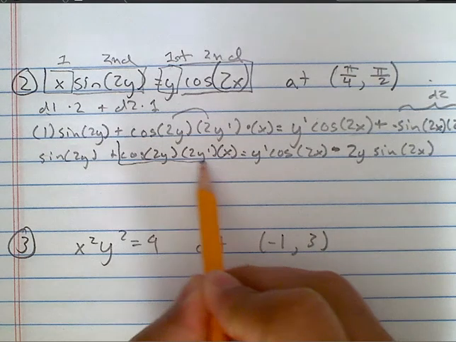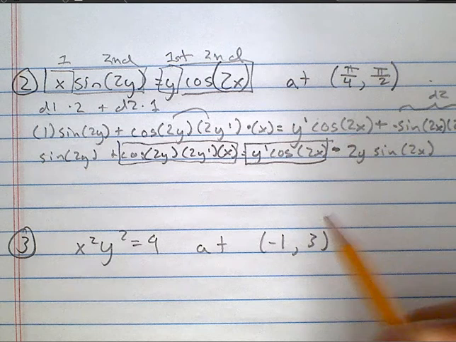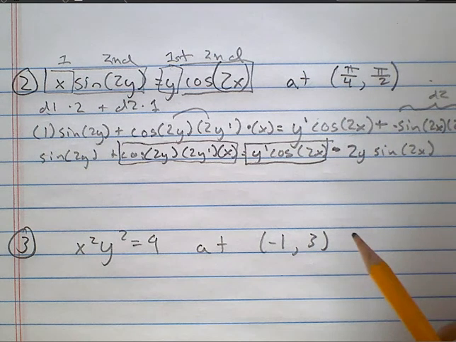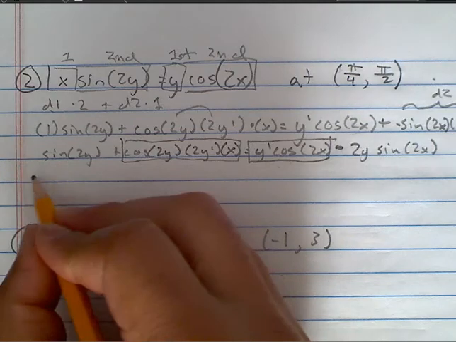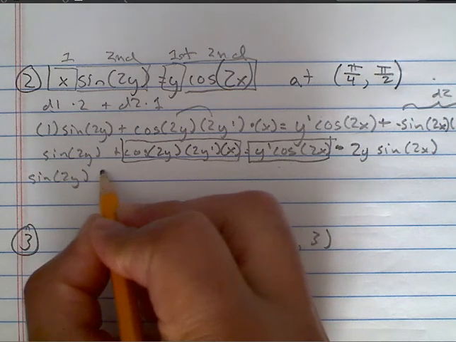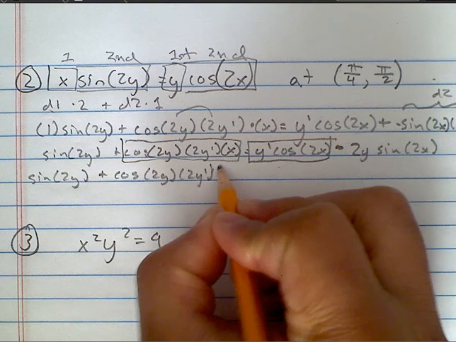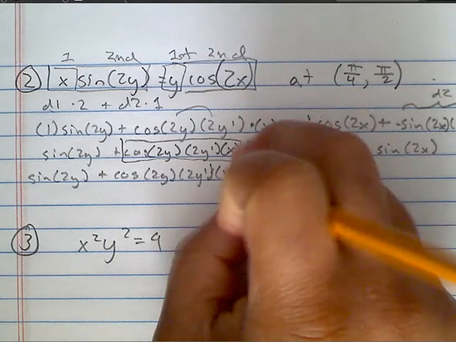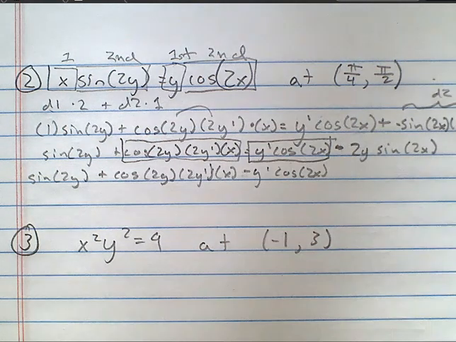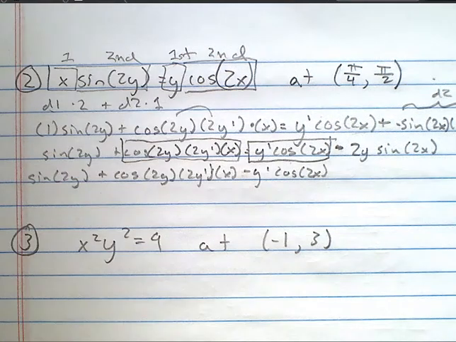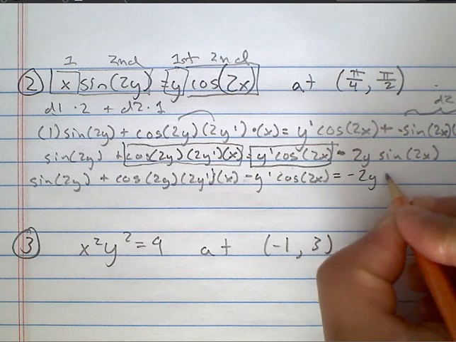Alright, so I didn't get much nicer, but let's go ahead and isolate the terms. This term has my y prime. This term has a y prime, so they need to be on the same side. Okay, so I'm going to subtract this one. Okay, and so sine 2y plus cosine 2y, y prime, x equals minus y prime cosine 2x. I knew I would run out of a pencil. It's getting a little dull. Equals negative 2y sine 2x.